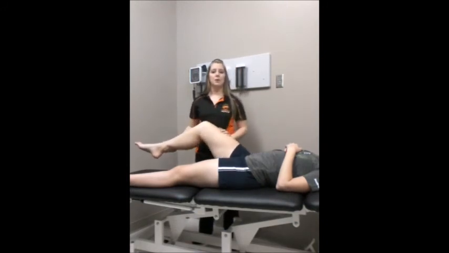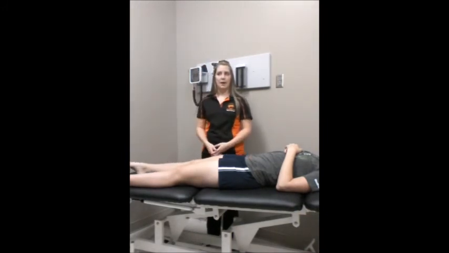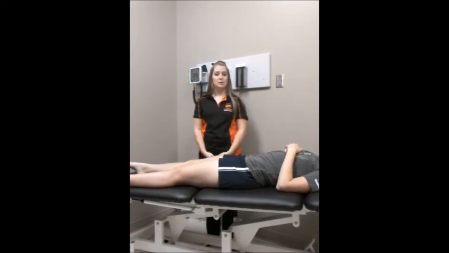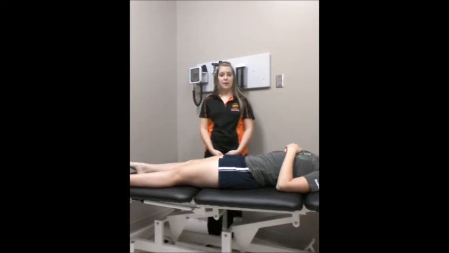And if the patient reports pain in the mid-buttock region or symptoms going down into the leg, that is a positive test, and that could be indicative of a hip pathology such as a femoral acetabular impingement. Both tests, the FABER and the FADIR test, can be used in the clinic to identify a hip pathology in your patients that are experiencing hip pain.